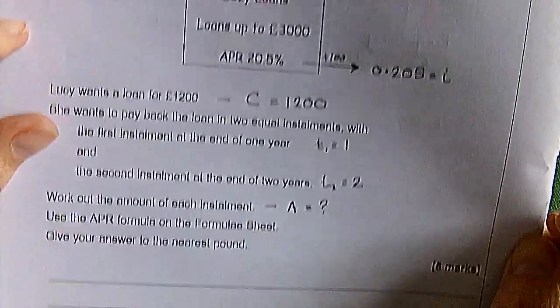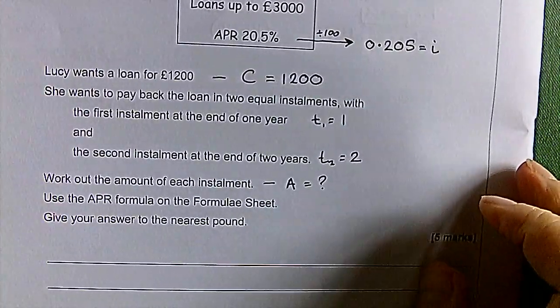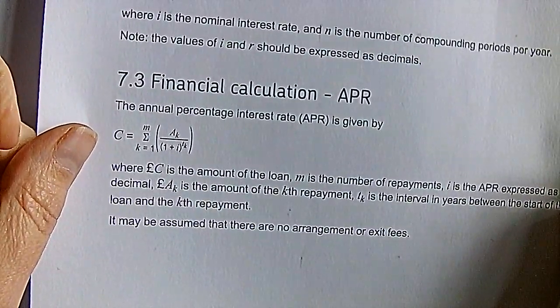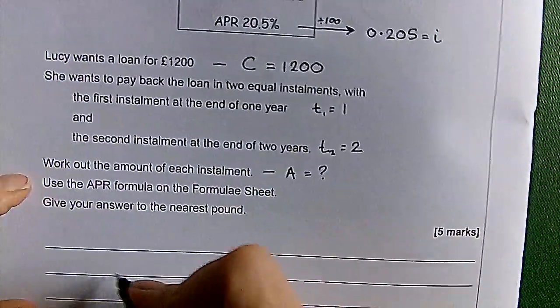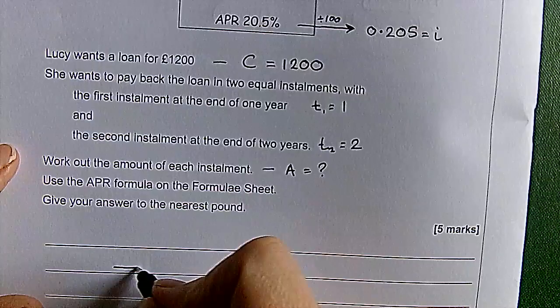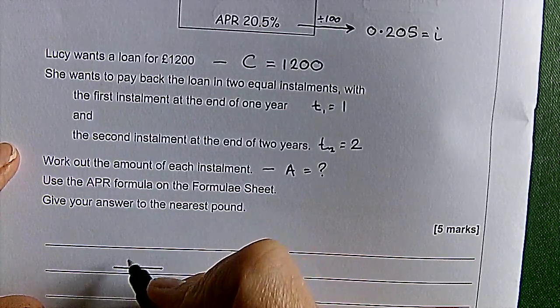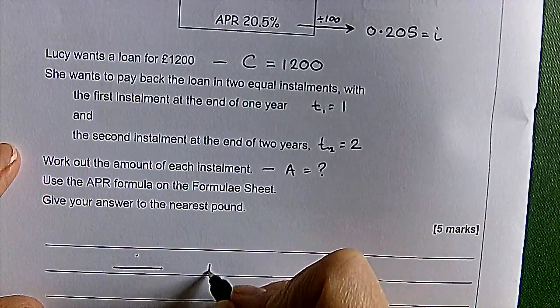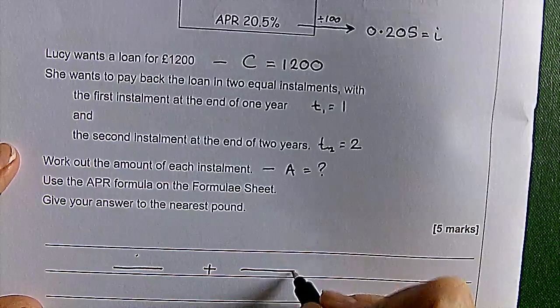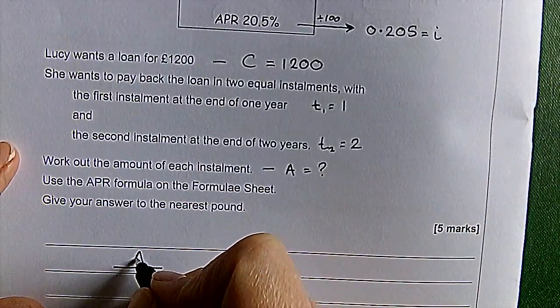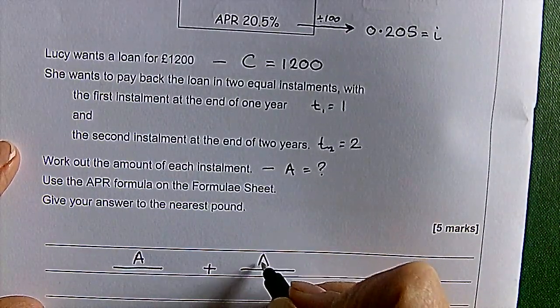Okay, we've figured out some things. Let's combine them in that formula again. So, we've got two fractions. I'm going to set up my two fractions. Both of them have the same repayment. I don't know what it is, so I'm going to use the letter A for that.